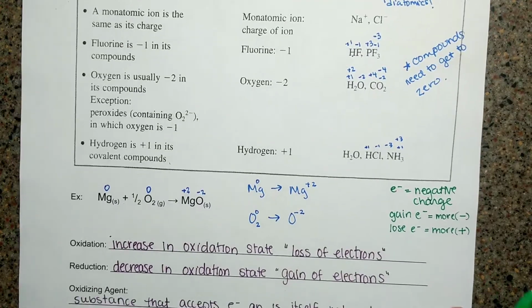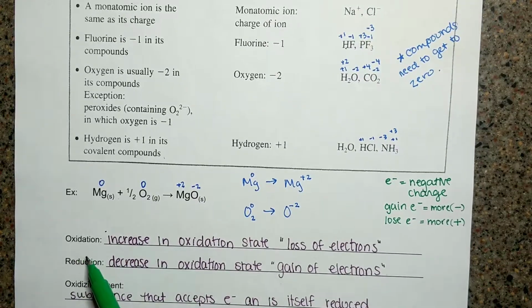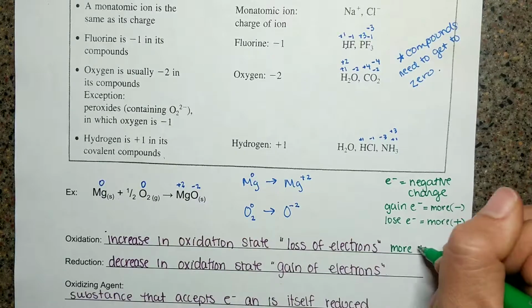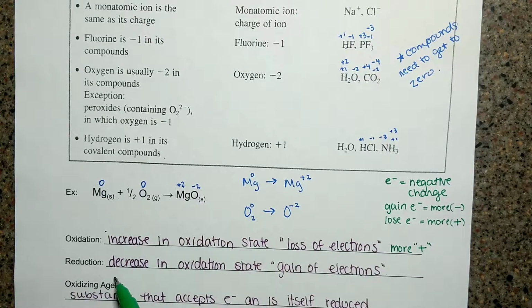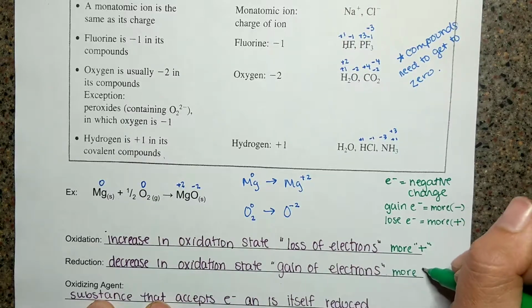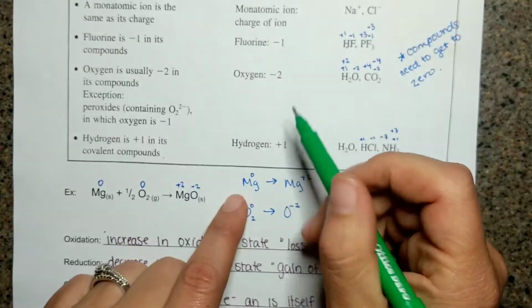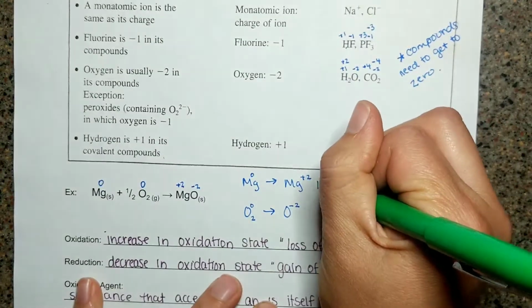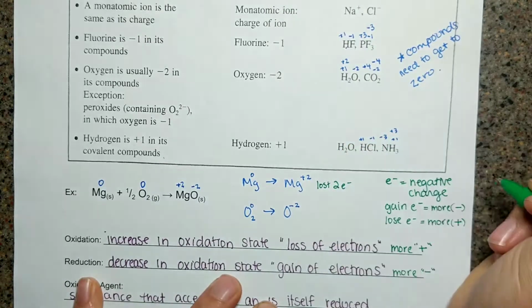So 2 new terms for us to learn. We have oxidation, which is an increase in oxidation state or a loss of electrons. So we become more positive. Reduction is a decrease in oxidation state, a gain of electrons, and that is more negative. So if we look at our example here, magnesium to magnesium +2 lost 2 electrons.